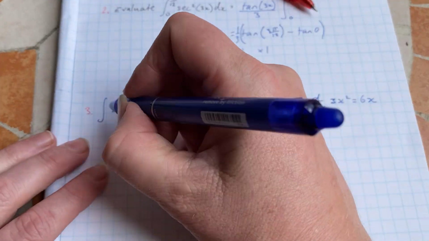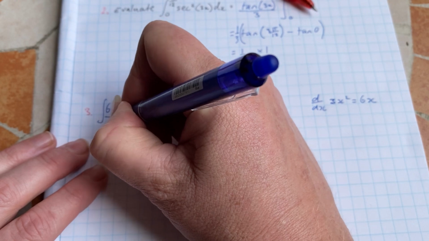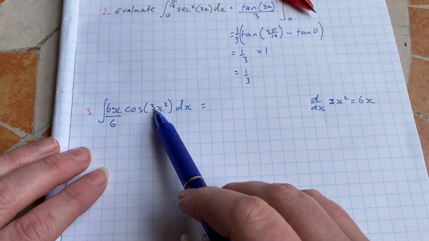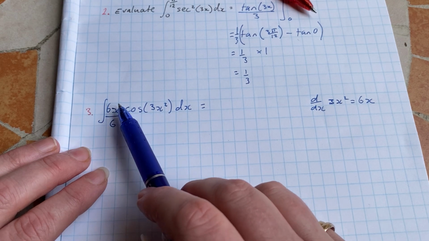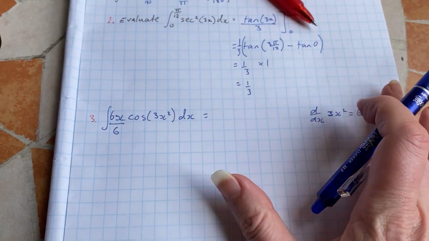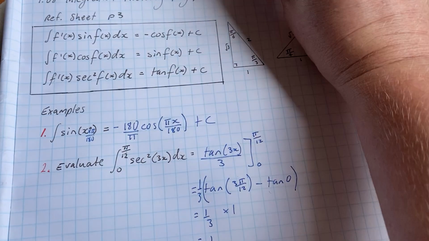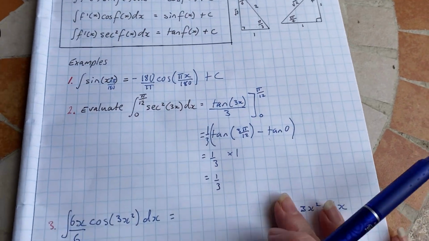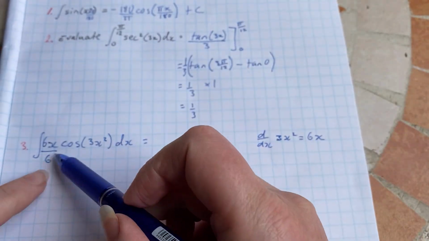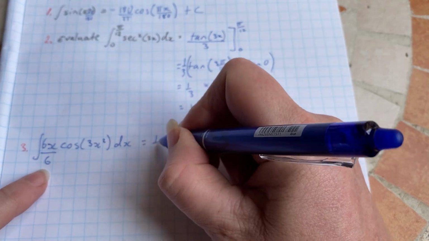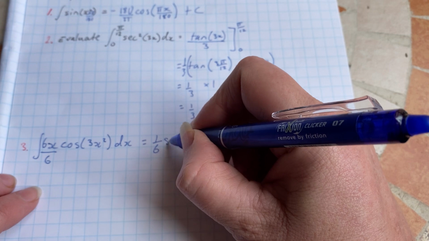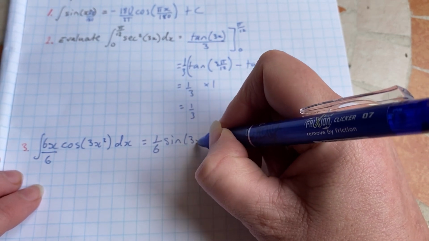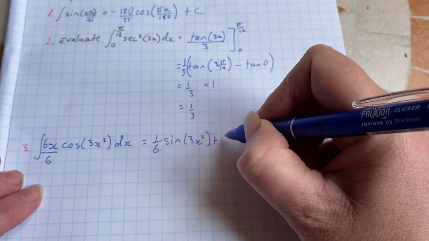So if we times it by 6 on 6, I might actually just write that there this time. That whole thing is now following the chain rule. We have the derivative of the inside behind there. So our cos goes to positive sine. We've still got this 6 in the denominator, so we need that. That 6x is the derivative of this, so it'll get sucked up into it. 3x squared plus c.